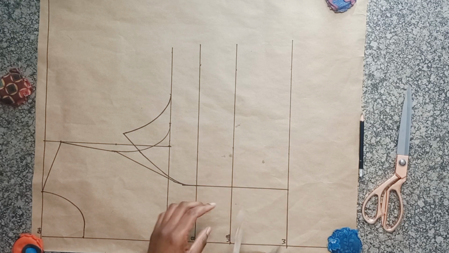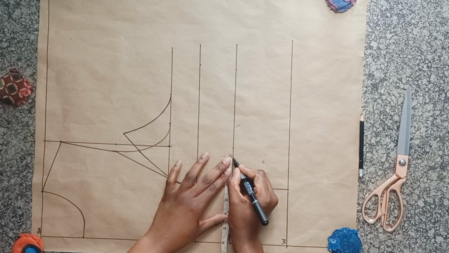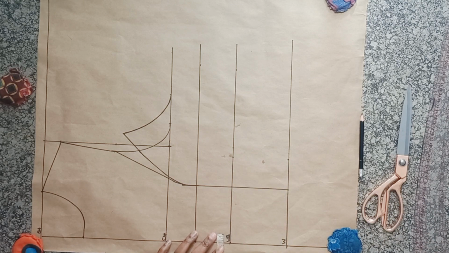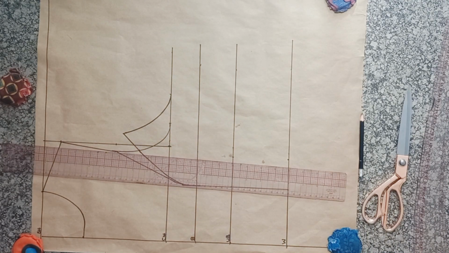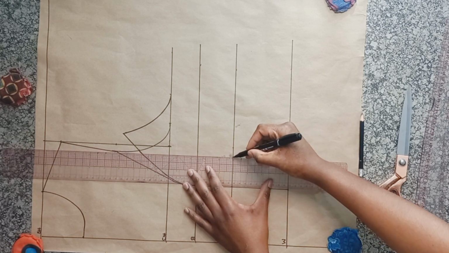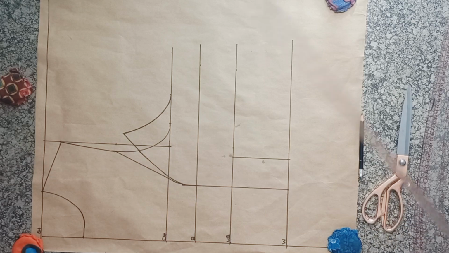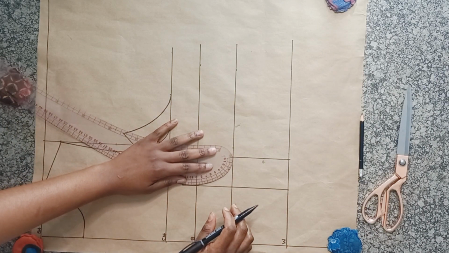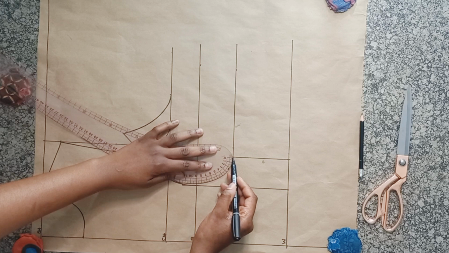So on the underbust line, from that nipple line, I would mark 2 inches, and also on the waistline, I would mark 2 inches. Then I'll use my ruler to connect a straight line. Then I will take my curve ruler and connect a curve from that second line to that nipple line.